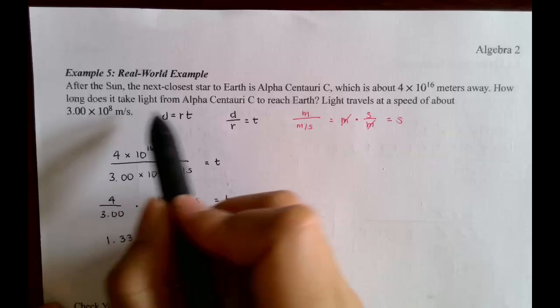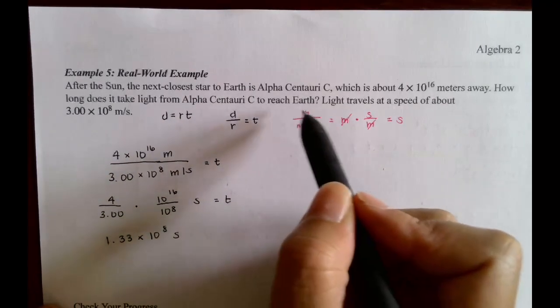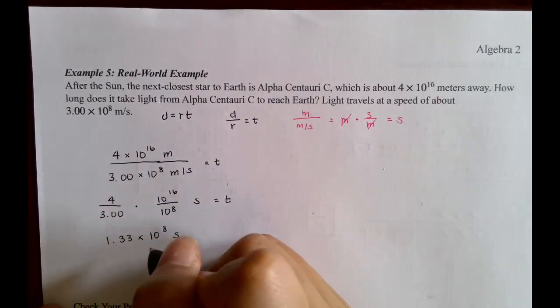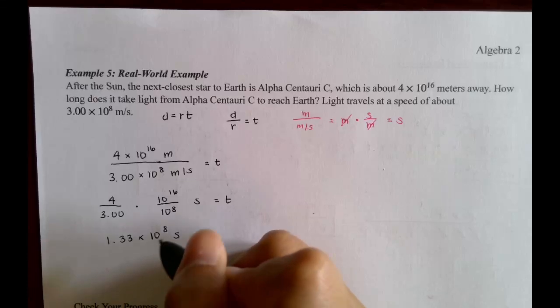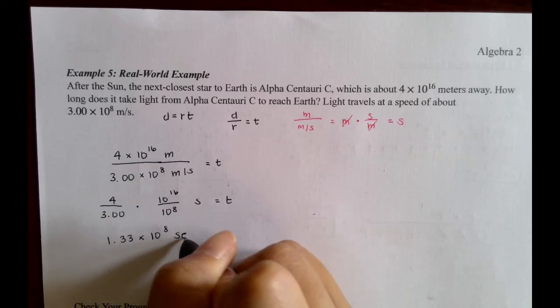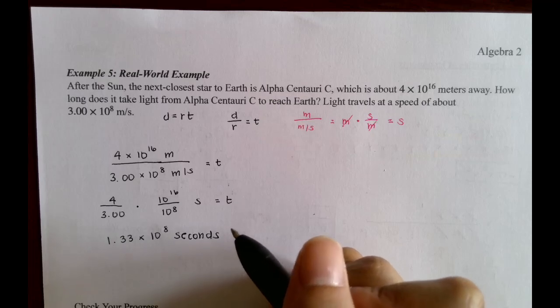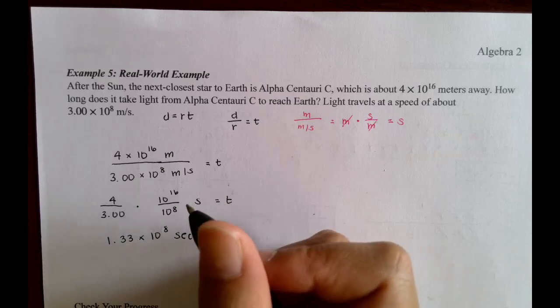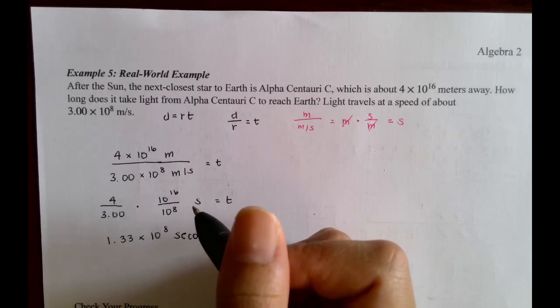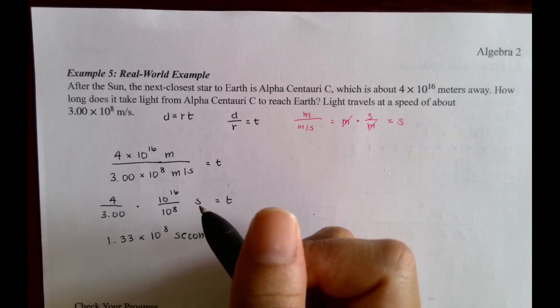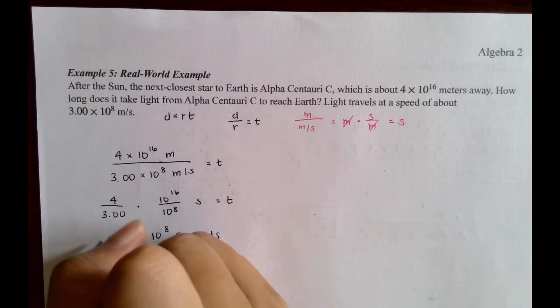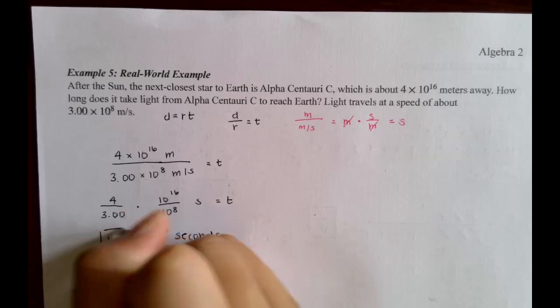So how long does it take light from Alpha Centauri C to reach Earth? 1.33 times 10 to the 8th seconds. Or what this means is that it's 4.2 light years away. So this is how long it takes.